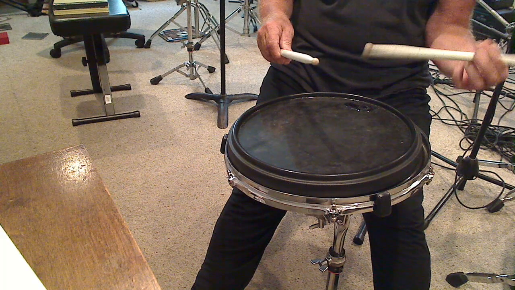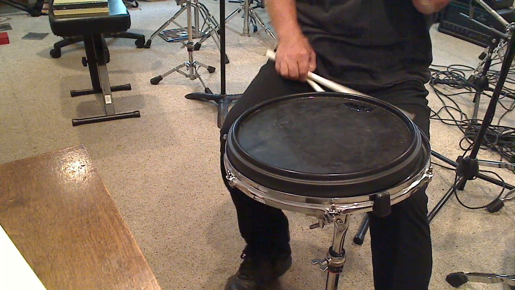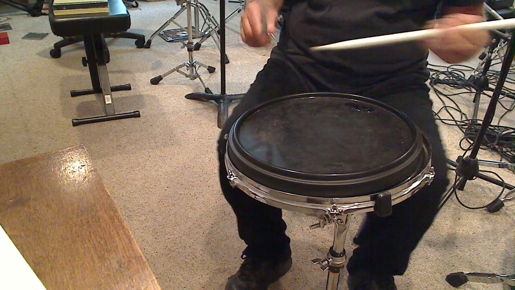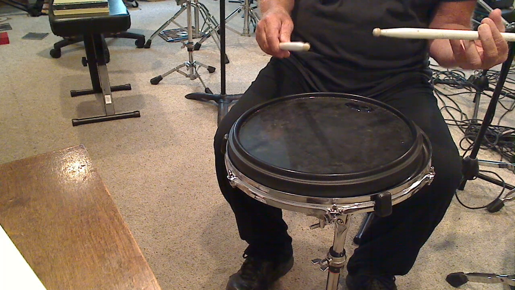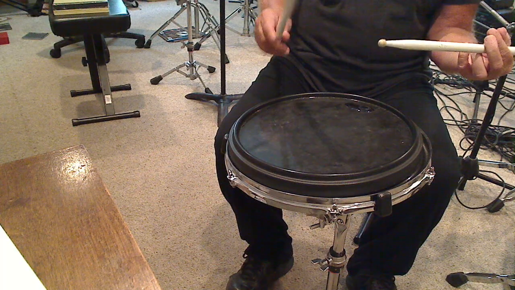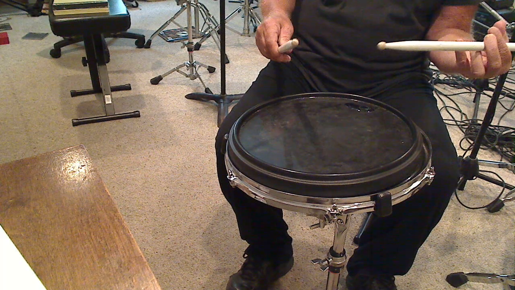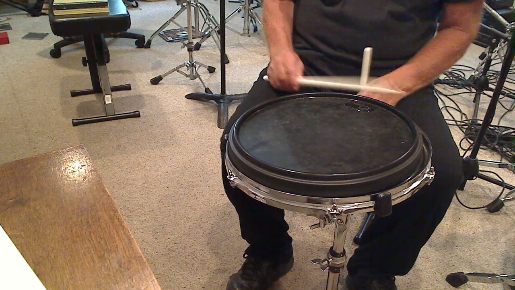Okay, line 5, which is the paradiddle. Straight up and down, 1 and 2 and 3, as written, 4. Again, 1 and 2 and 3 and 4 and.